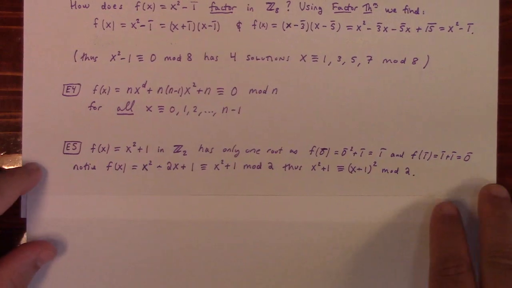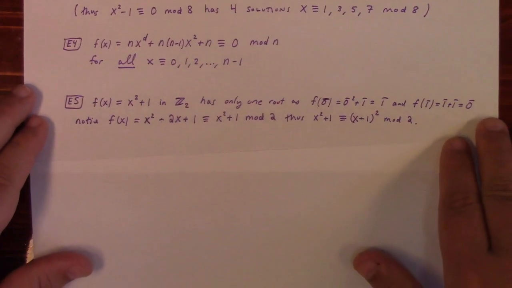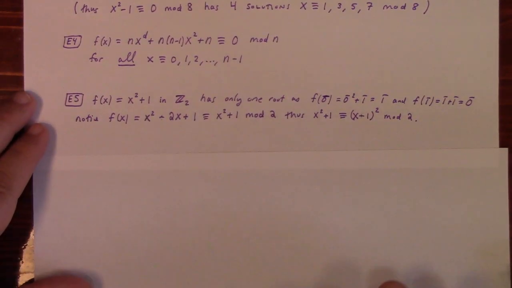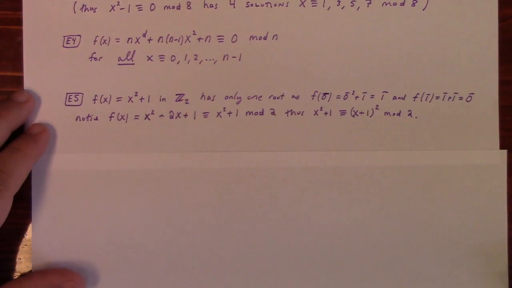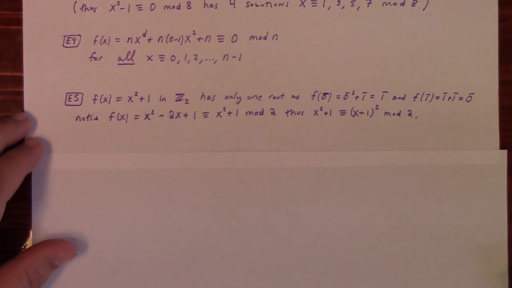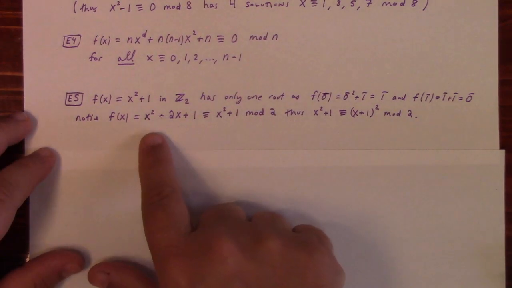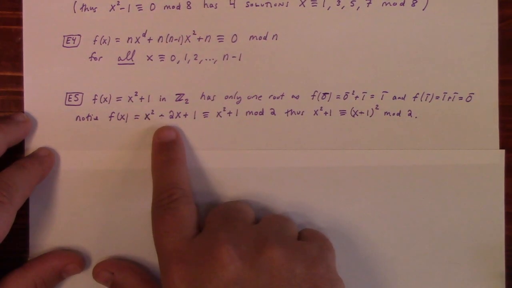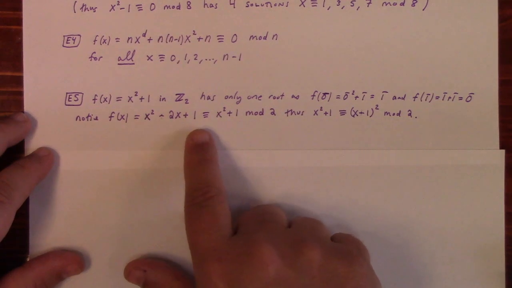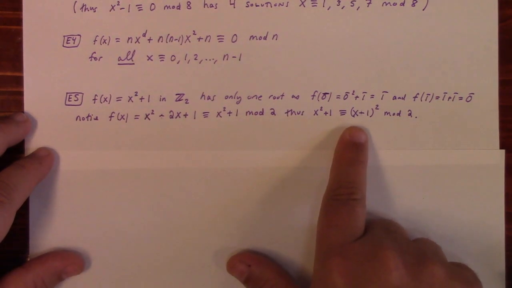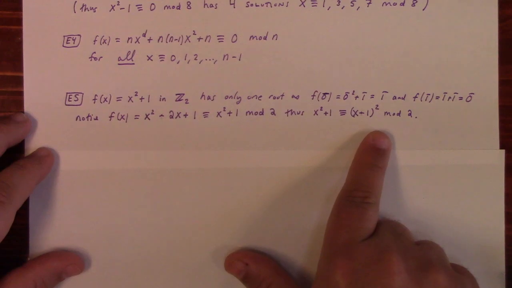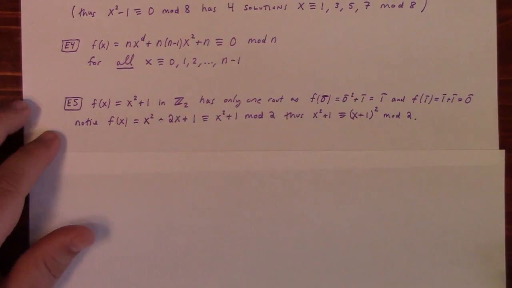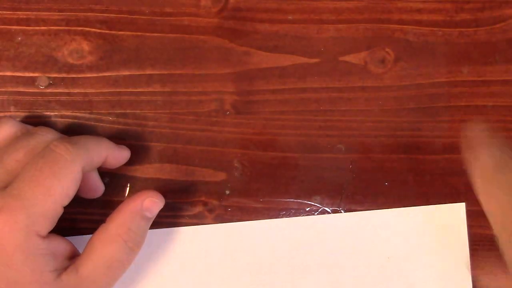And the other thing is, you could have a quadratic which doesn't appear to be a repeated root, but it actually is. So like x squared plus 1 in Z2 has 0 not a solution, 1 a solution, and that's because x squared plus 1 is actually the same as x squared minus 2x plus 1, because 2 is congruent to 0 mod 2, and so this is really x squared plus 1 is (x minus 1) squared mod 2. So all of these, I think, are a little bit surprising if we compare them to the usual story of equality, right?